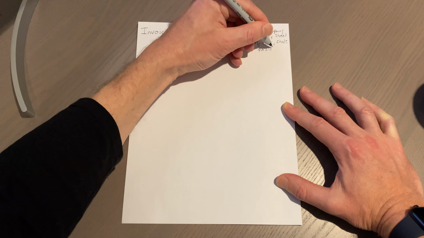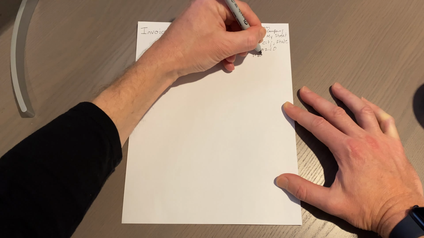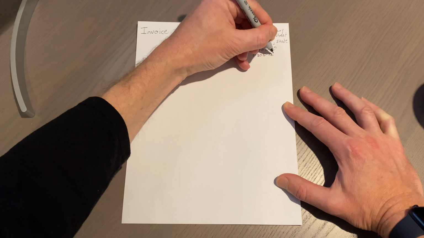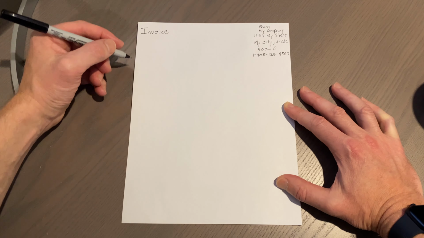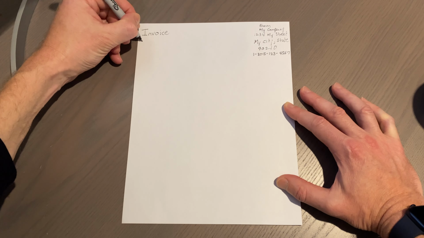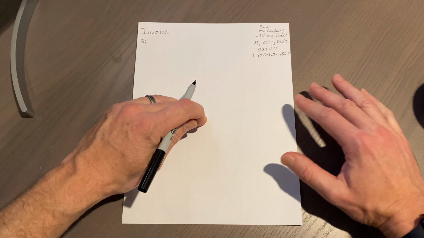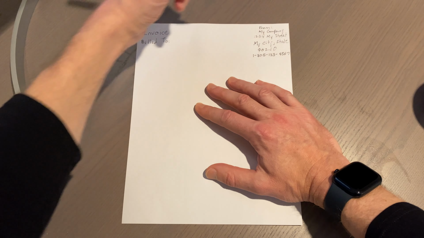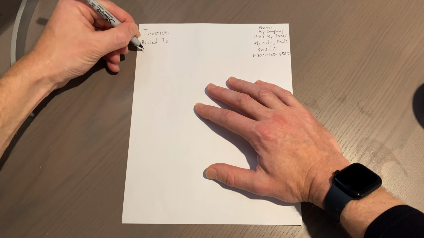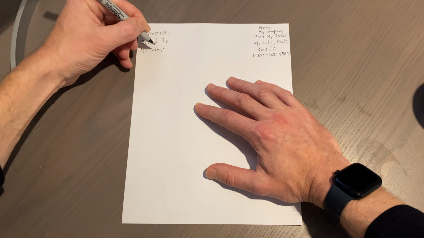Now on the left side, under the invoice heading, add the heading Bill To, and this is where you're going to put your client's information. Add your client name, address, and phone number.